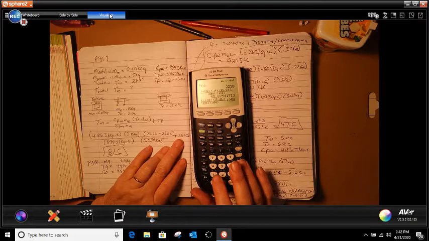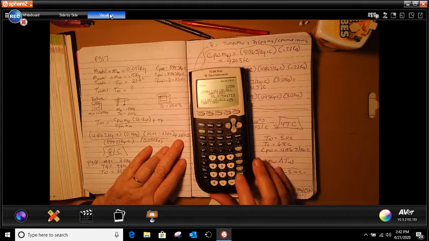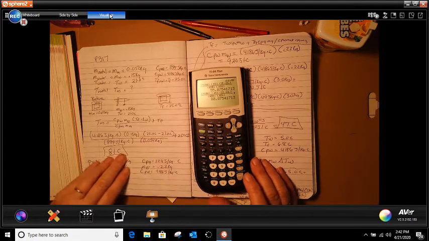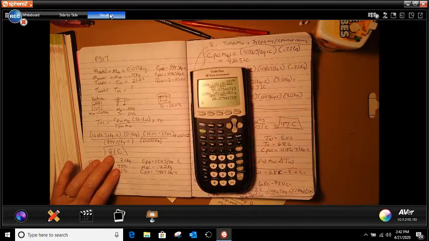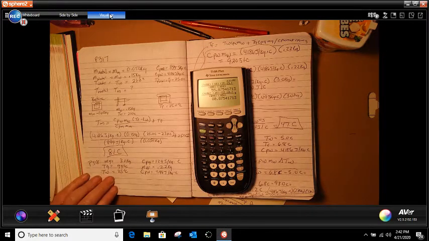And we're going to hit enter. And when we do that, we get 80.875417, which in our case we would round up to 81 degrees Celsius.